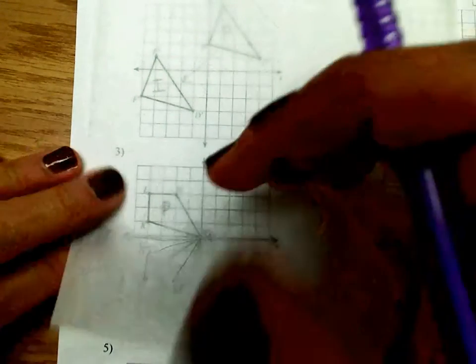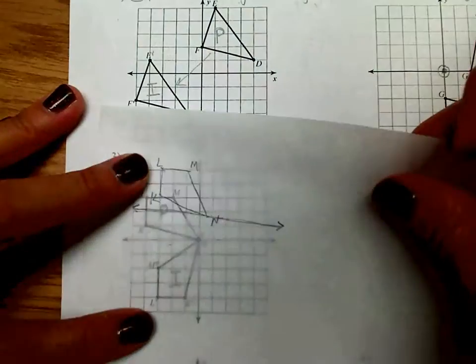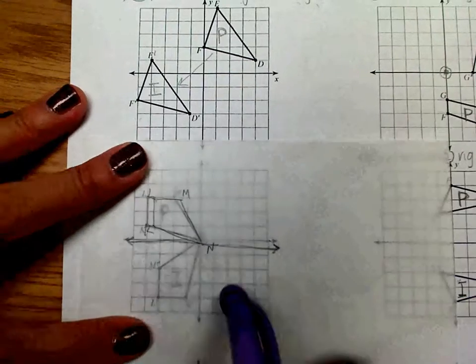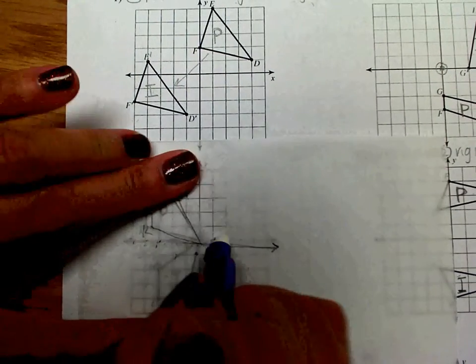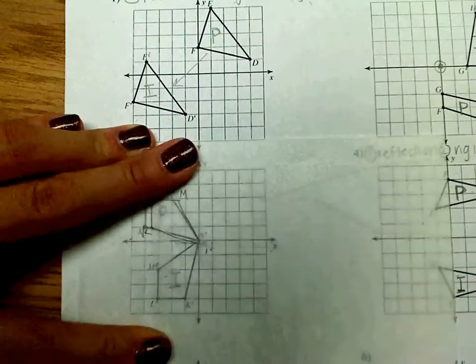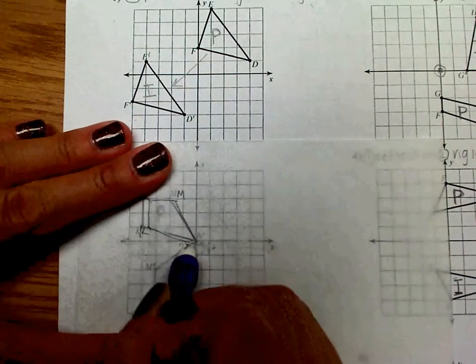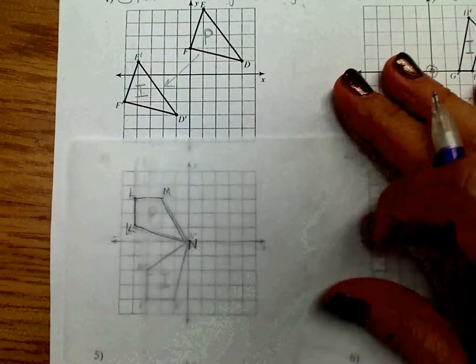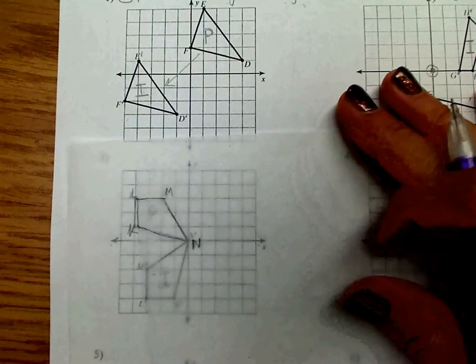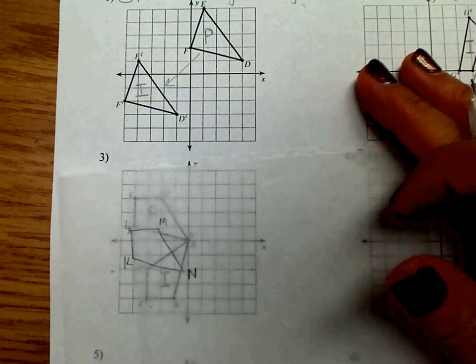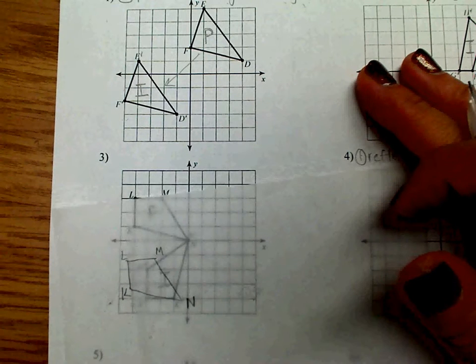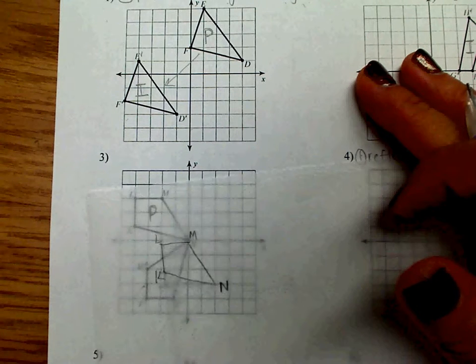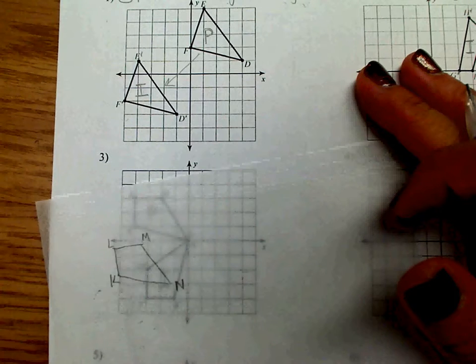Well, it can't be a translation because if I were to ignore this line now, since we know it's not a reflection anymore, let's try translation. Do you think it's a translation? Well, remember, translations, all you do is slide down. You don't flip it. So slide down or up, no matter what I do when I slide it, it doesn't match up. So it can't be a translation.